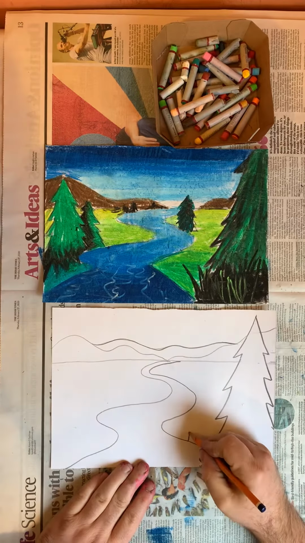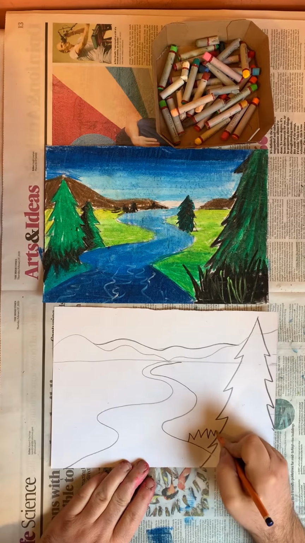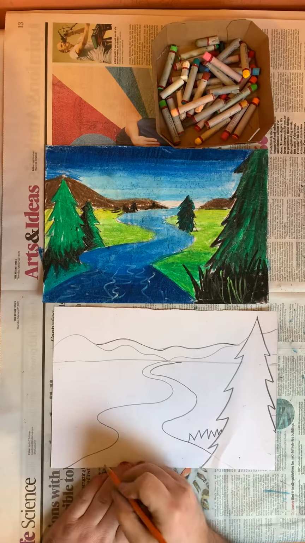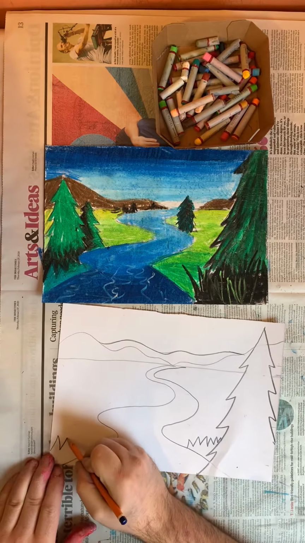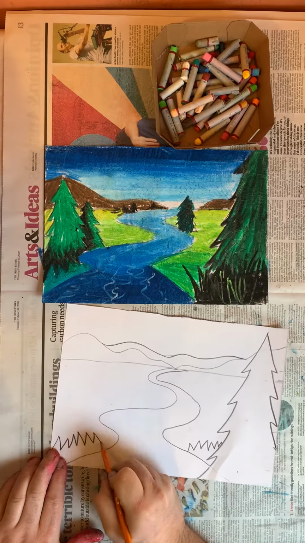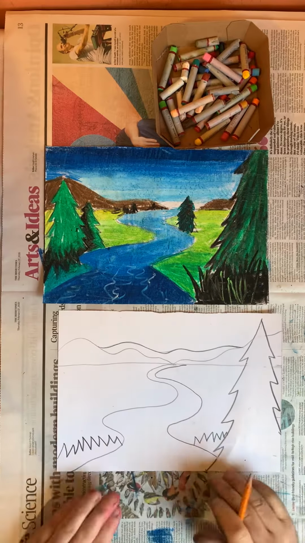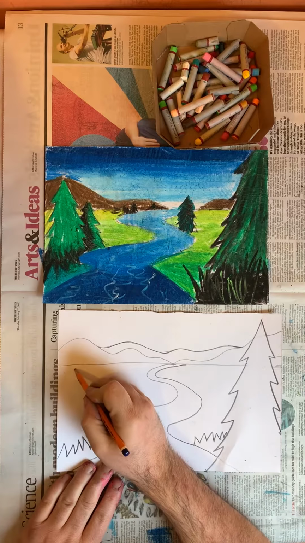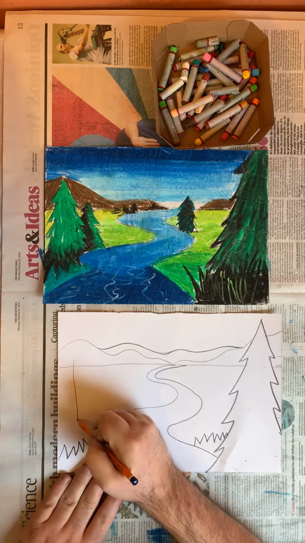Now I might have behind that a little bit of grass. Over here I could do some grass along the riverbank. And then maybe I might have a smaller tree.